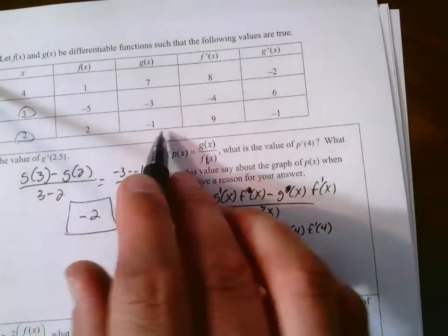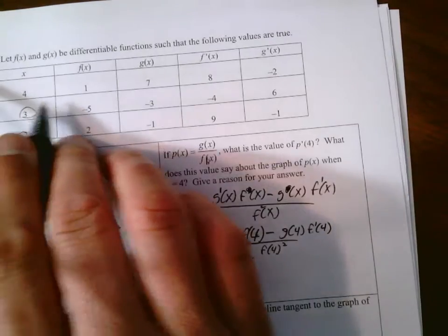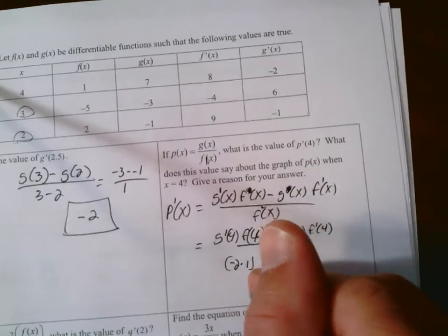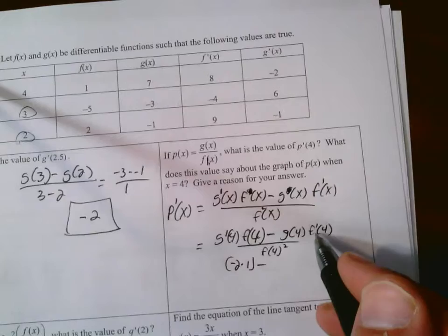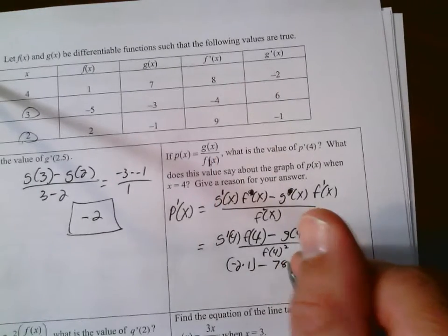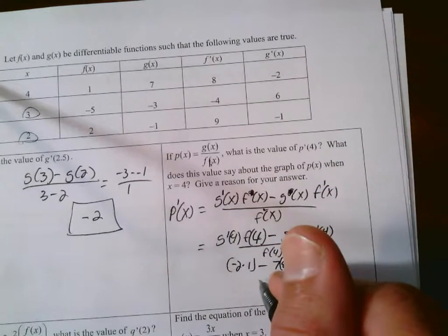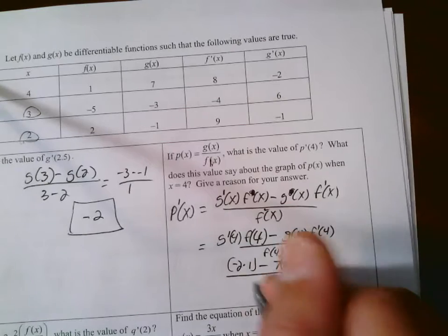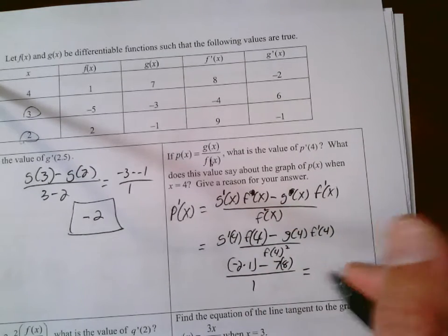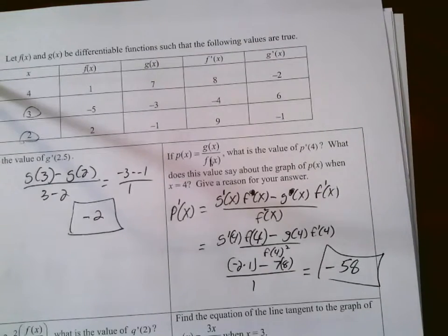g prime of 4, negative 2, f of 4 is 1, minus g prime of 4, or g of 4, 7, f prime of 4, 8, over f of 4 squared is 1. Negative 2 minus 56 is negative 58. Last one.